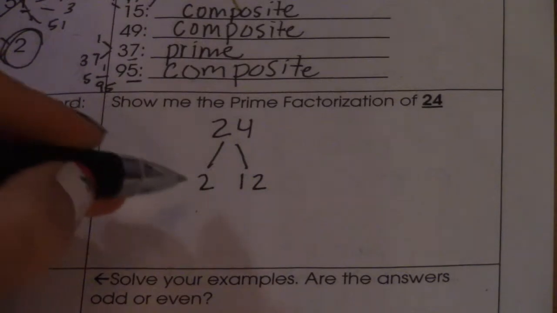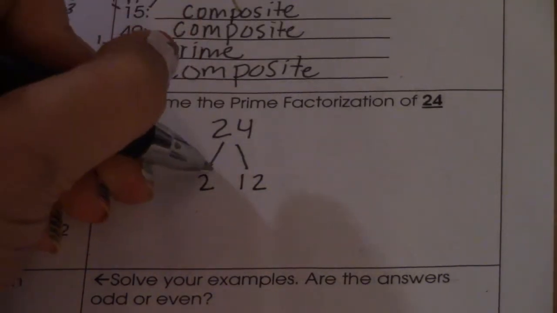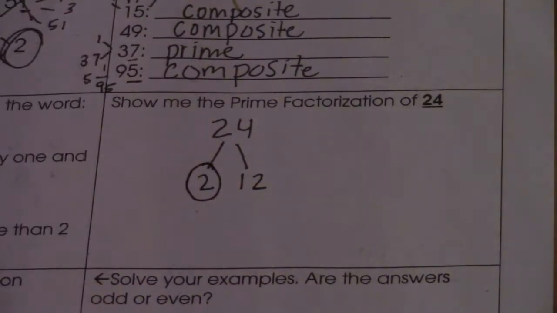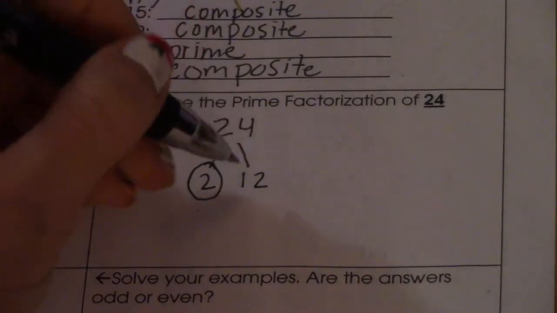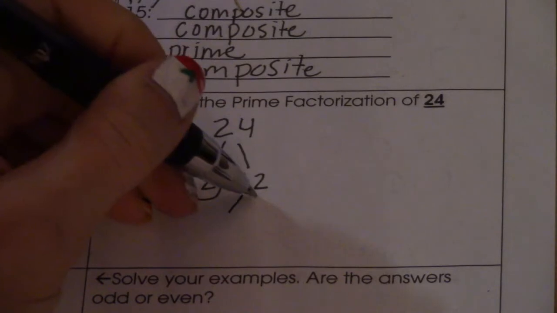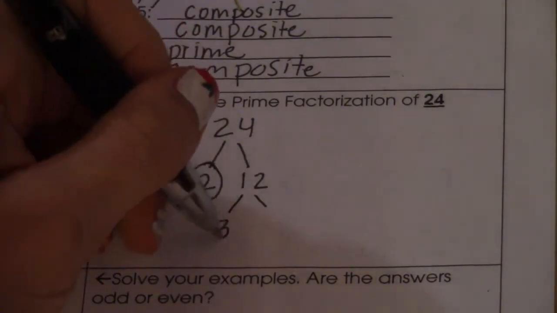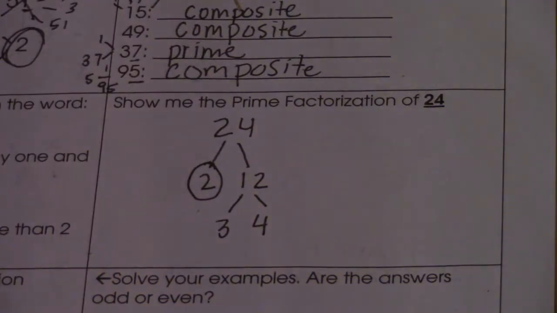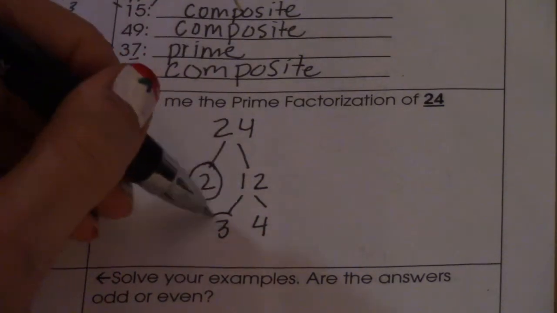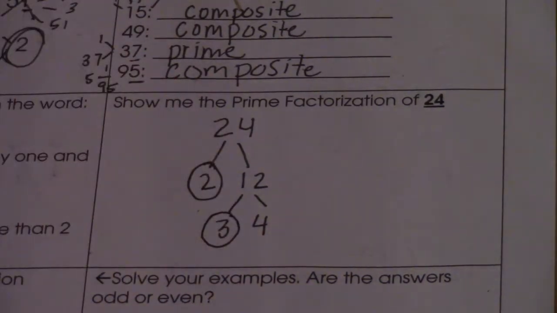Now, I know that 2 is a prime number from my chart. It only has 2 factors, 1 times 2, but 12 is not. So now I need to think about what I can multiply to make 12. Well, you can do 3 times 4, exactly. Again, I know the number 3 is a prime number, so I'm going to circle it.